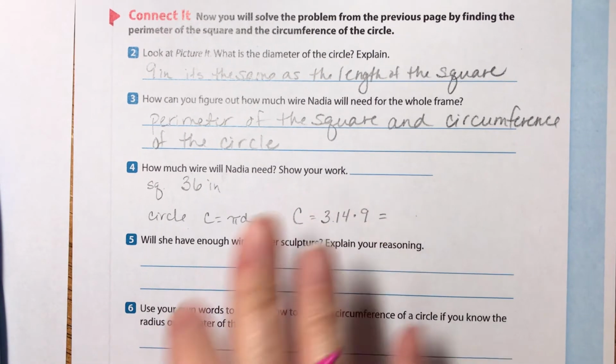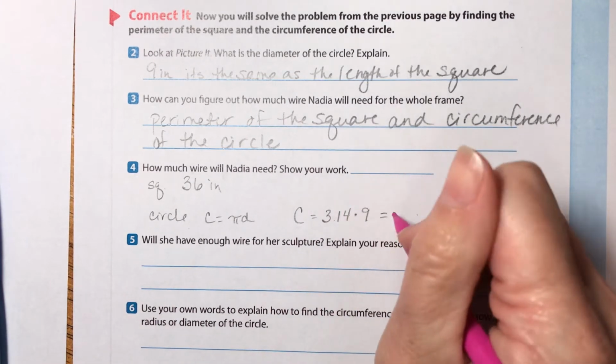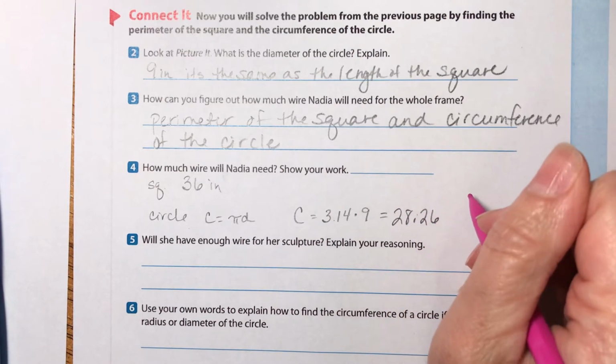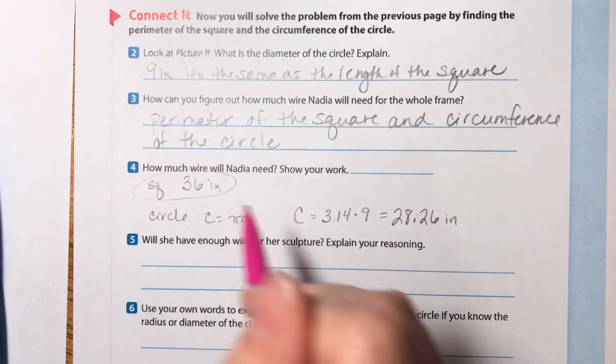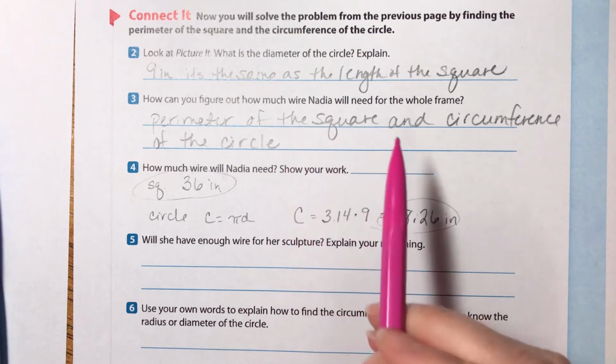3.14 times 9. Did you check it? I have 28.26. What unit again? Right, inches. Now, what do I do with the square and the circle? Well, we said that you have to add them.